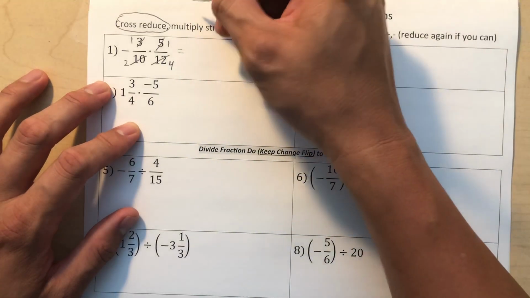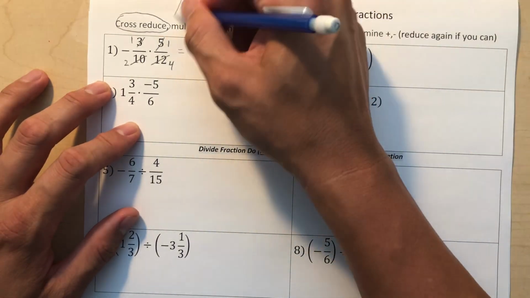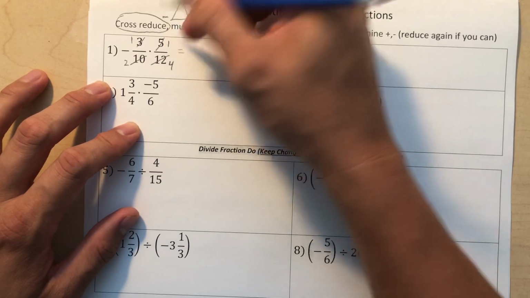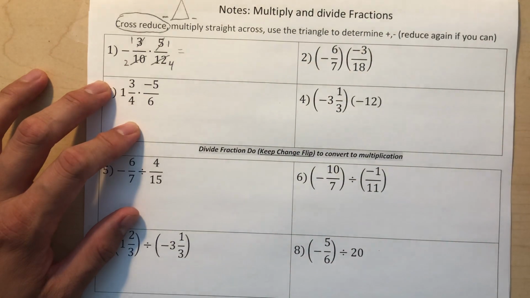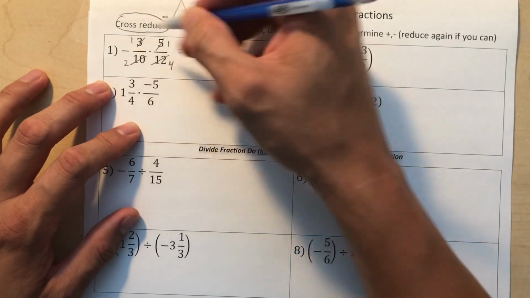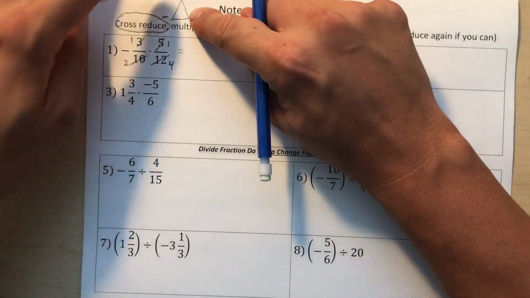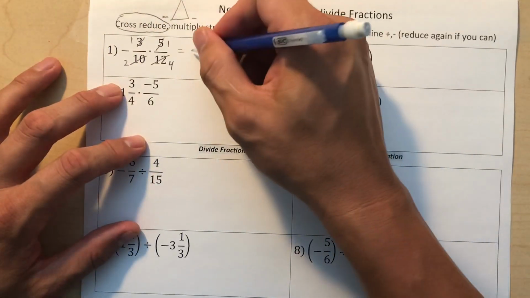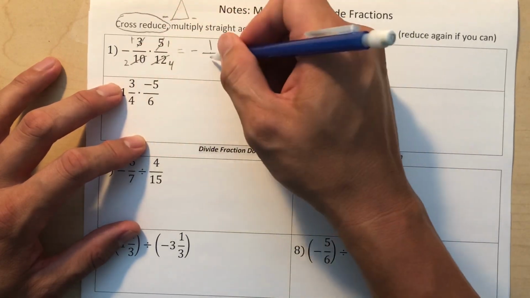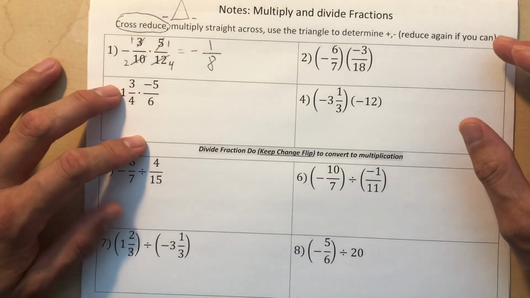Before I do that though, I always wanna use a triangle to determine if my answer is a positive or negative. Remember, you're in 7th grade now. 7th grade, you have to know if the answer is positive or negative, okay? So let's take a look. If my first number was a negative and my second number was a positive, my answer is a negative, okay? I'm just gonna multiply now. 1 times 1, 2 times 4, and that's my final answer, okay?